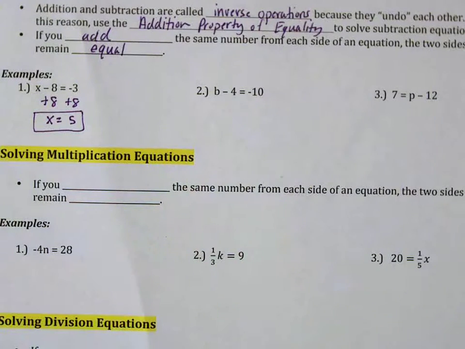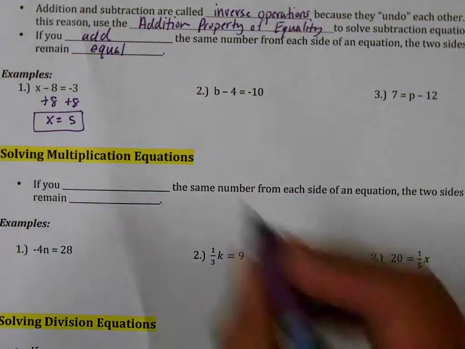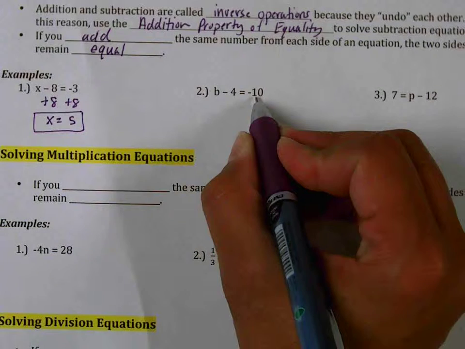So remember, our goal when we are solving these equations is to get the variable by itself. We want x to be by itself. So we have to take away or add or multiply or divide, do an operation, undo an operation to get the variable by itself. On this one we have b minus 4 equals negative 10.